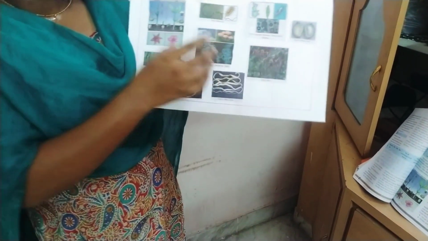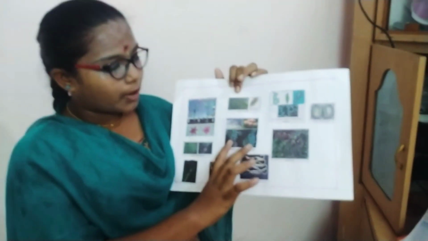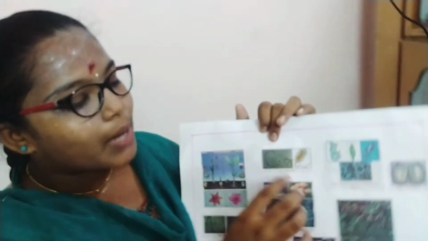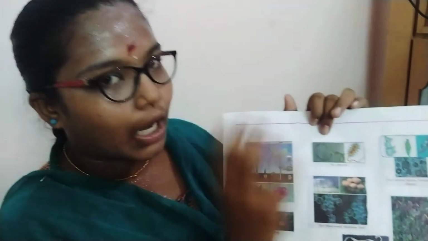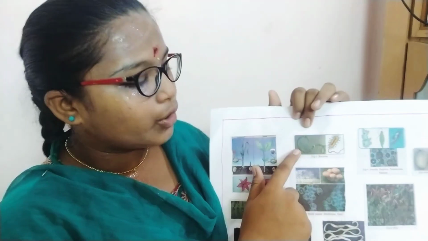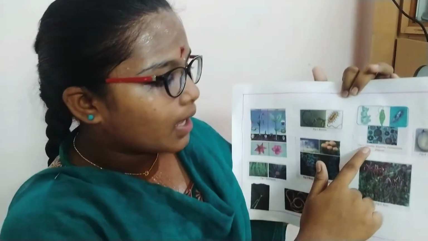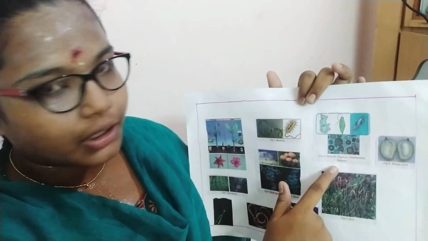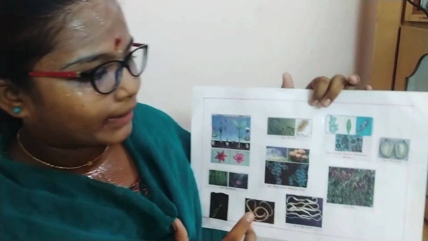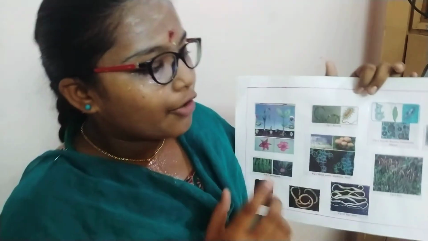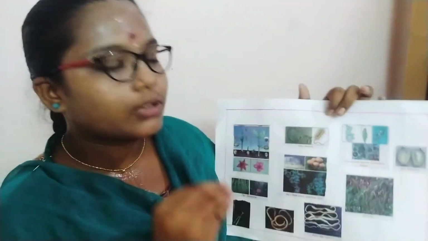You can see bread and mushroom, and these are lichens. These are the yeast. You can see this bread mold on the upper side of the bread, and this is one type which will be present at one place only. It will be unicellular and multicellular. And in these pictures, amoeba and paramecium, diatoms. And biological field data, I will show some pictures related to this.